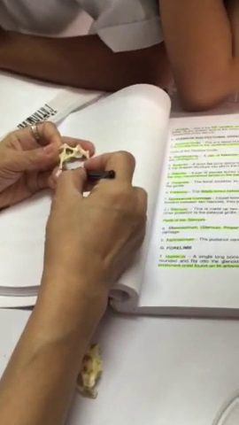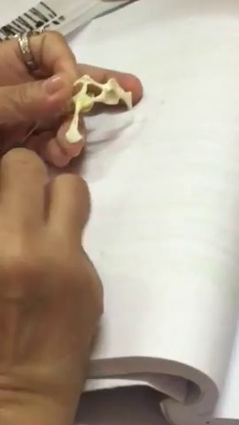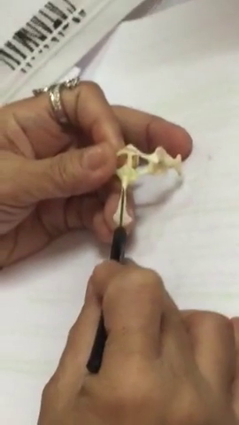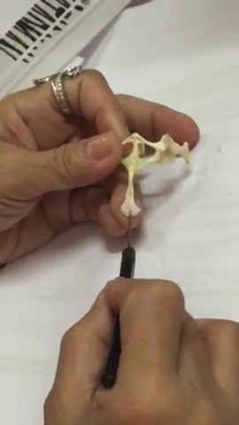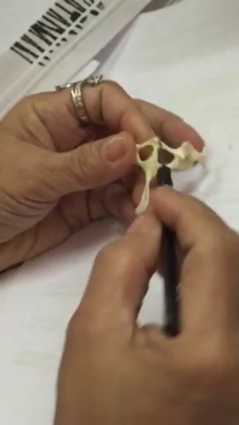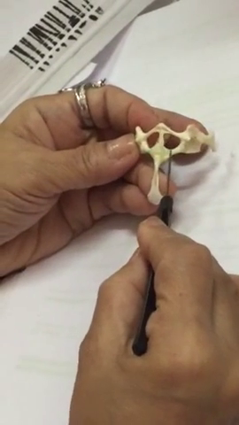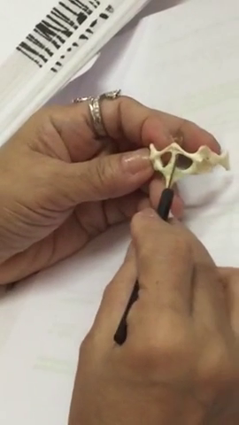This is the entire sternum. Okay? This one is the sternum proper or the mesosternum. And then this one, this is the xiphisternum. Then this is the fenestra. What is the empty space?